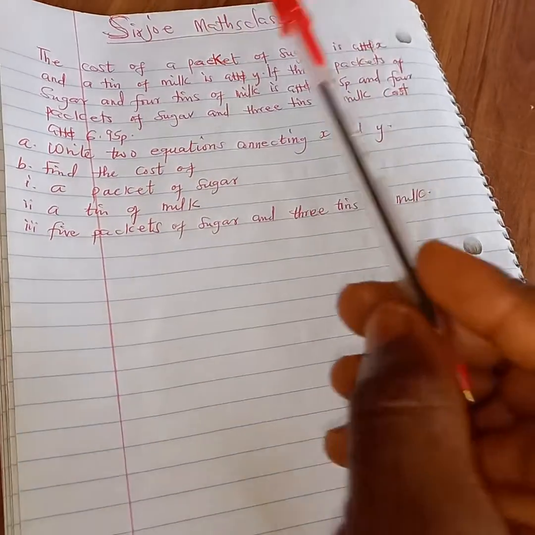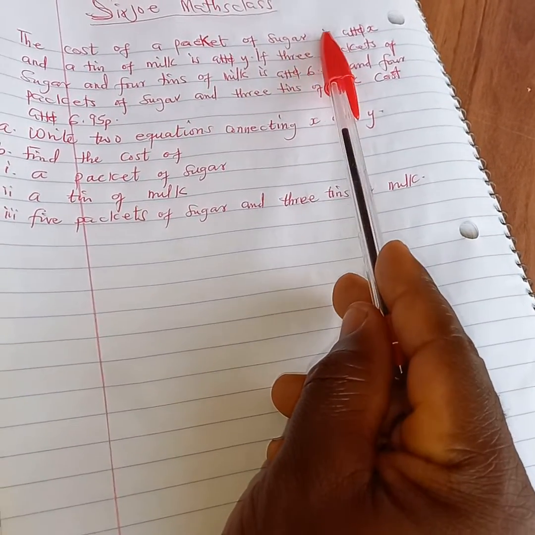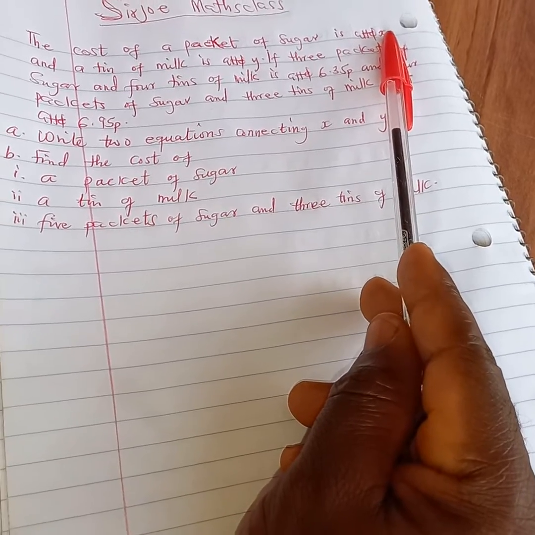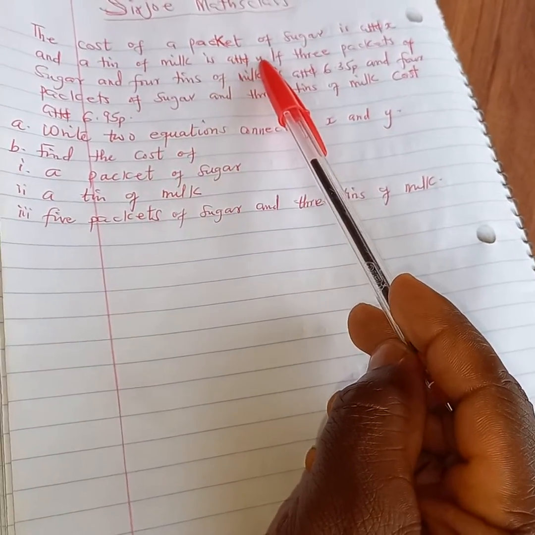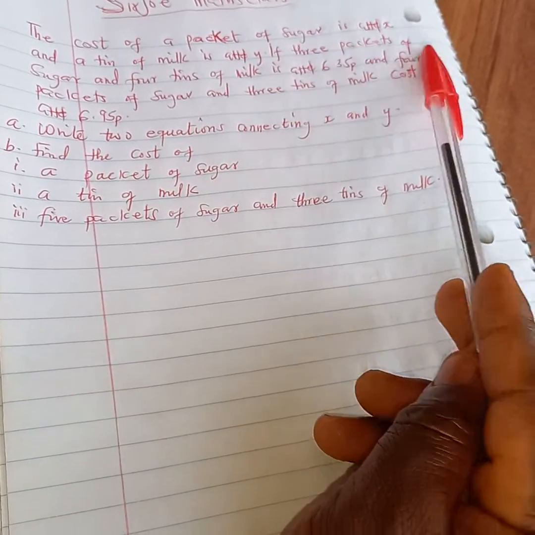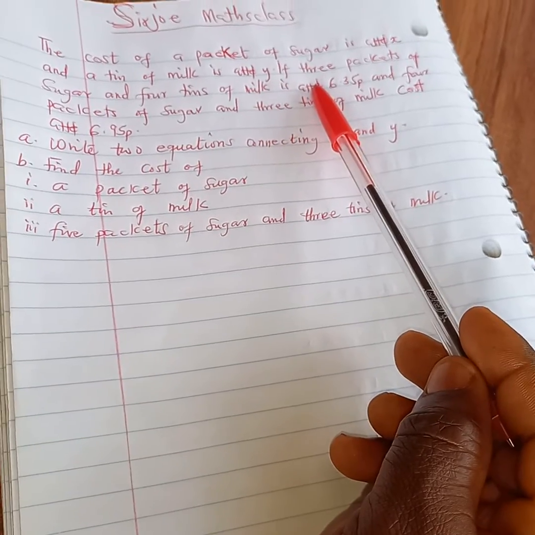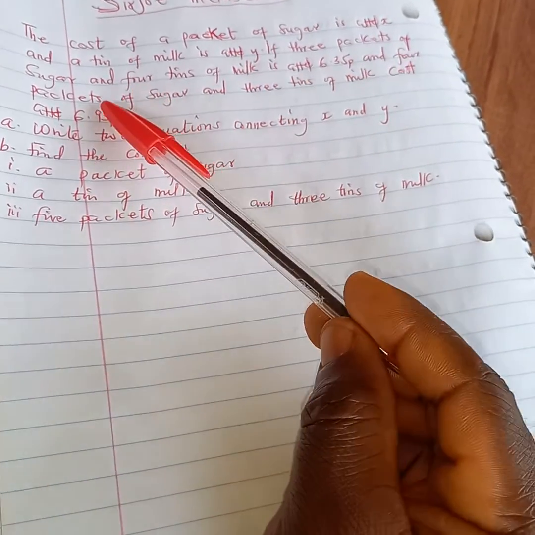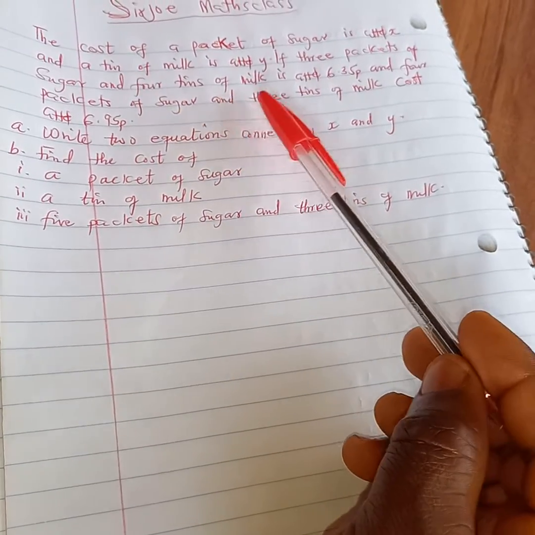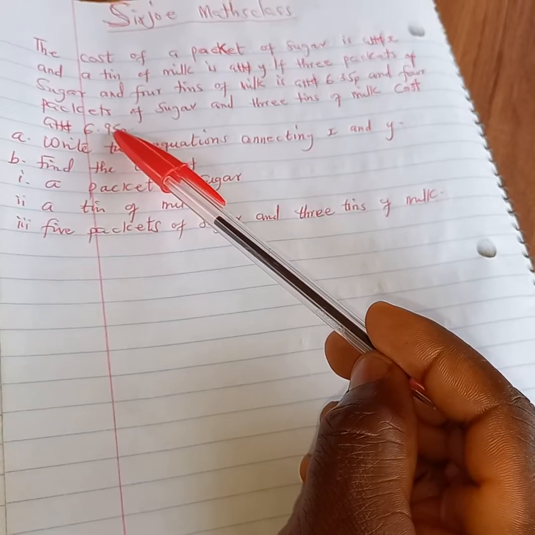The question is saying that the cost of a packet of sugar is Ghana X cedis and a tin of milk is Ghana Y cedis. If 3 packets of sugar and 4 tins of milk cost Ghana 6 cedis 35 pesewas, and 4 packets of sugar and 3 tins of milk cost Ghana 6 cedis 95 pesewas.